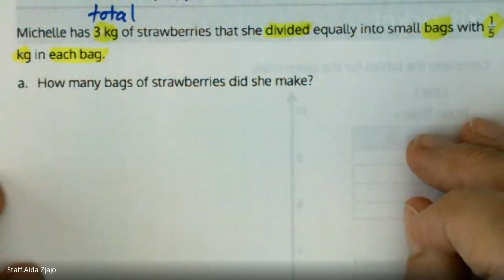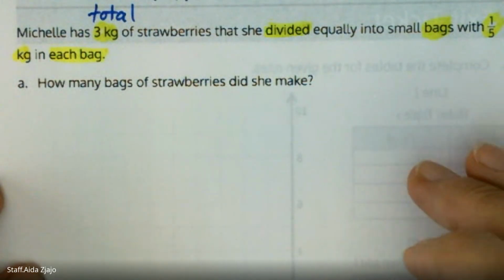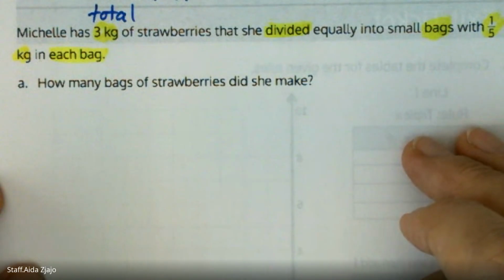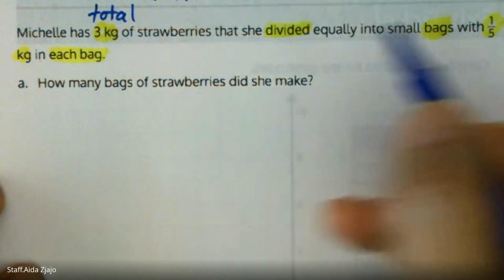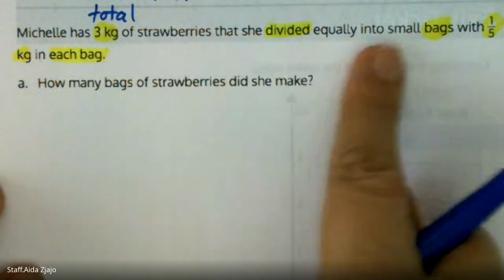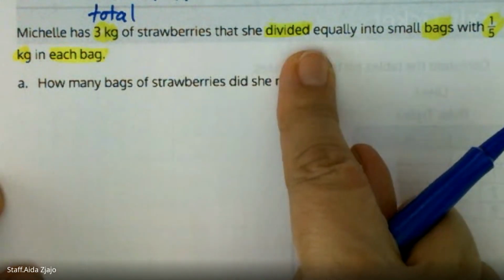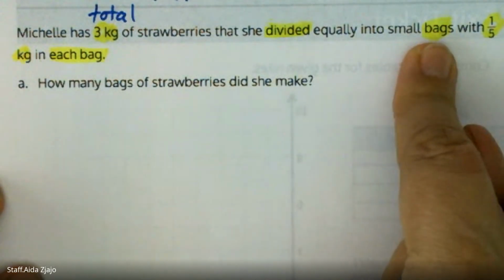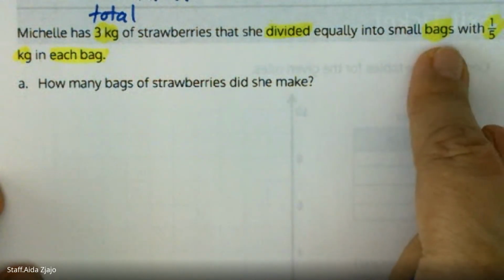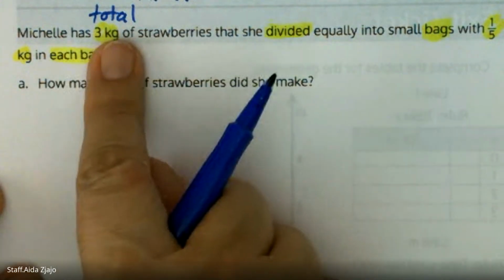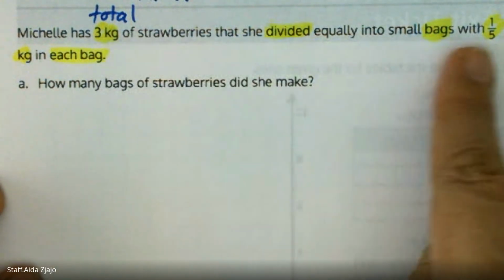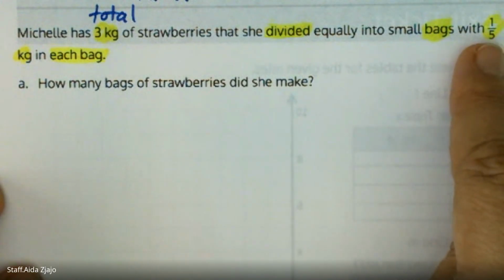So it's once again a multiplicative problem which gives us the story. We don't know how many bags, how many groups we can make out of 3 kilograms if each bag is the size of 1/5 of a kilogram.